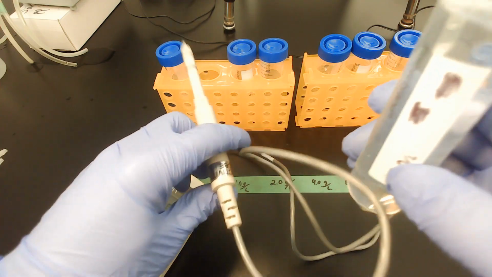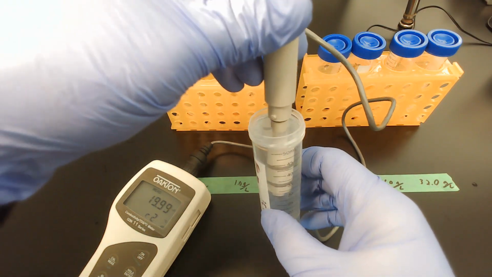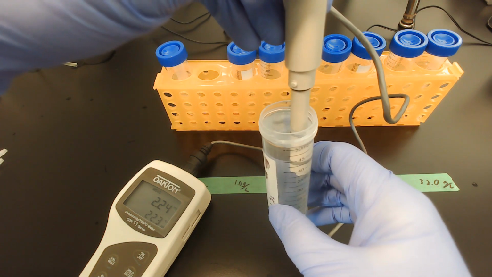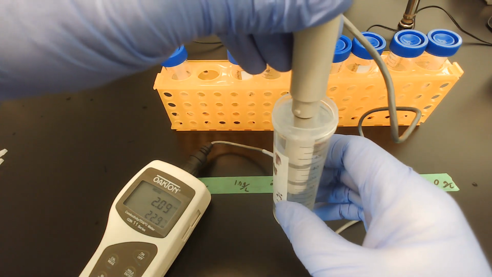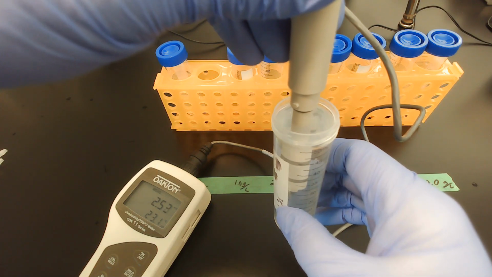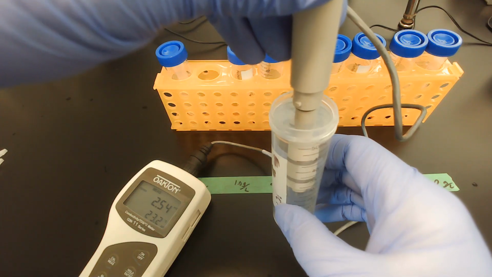And again, in this case, as we're measuring increasing concentrations as we go from left to right, we should see a higher measurement on the screen. Just to note, this screen shows a range from millisiemens to microsiemens. So in the initial measurement, it was 14 microsiemens, and now we're in the millisiemens range.